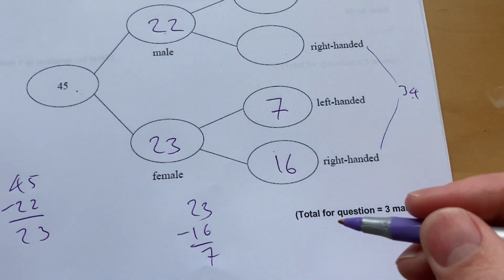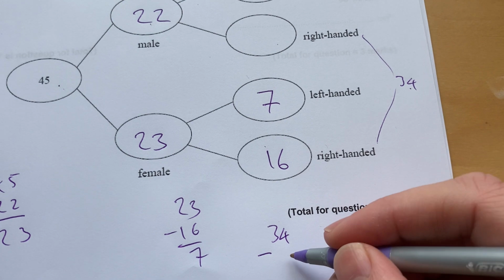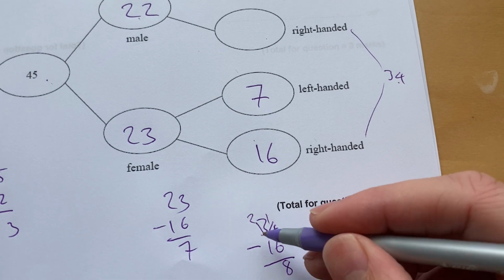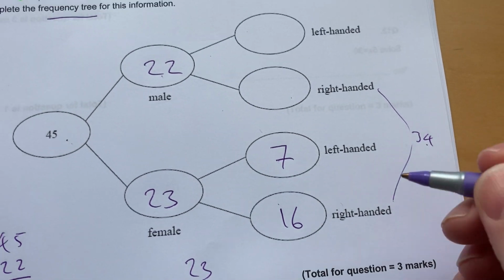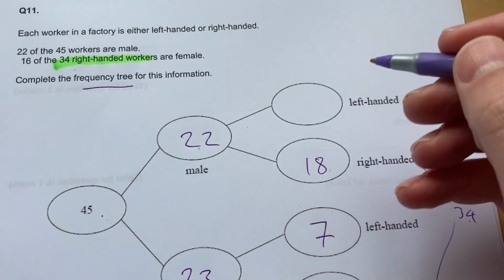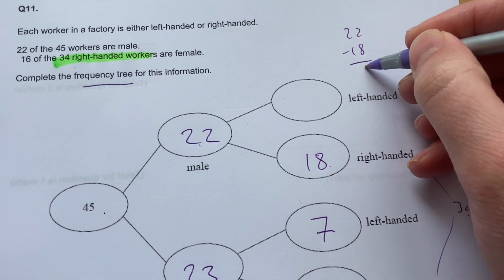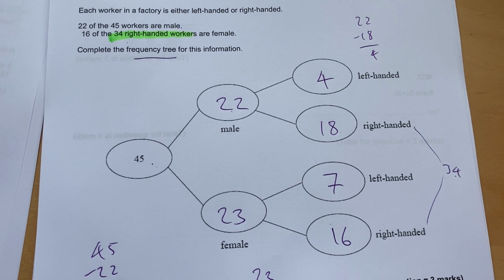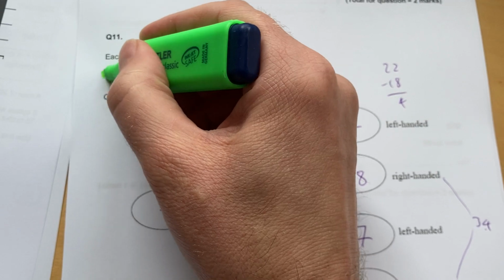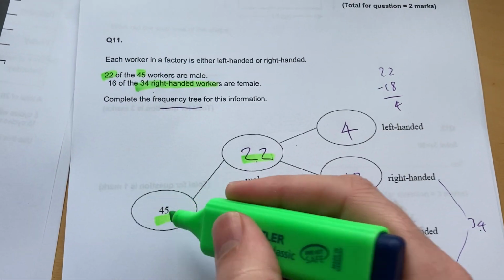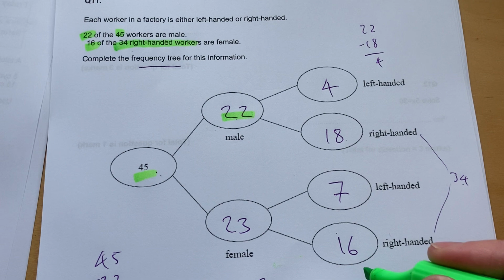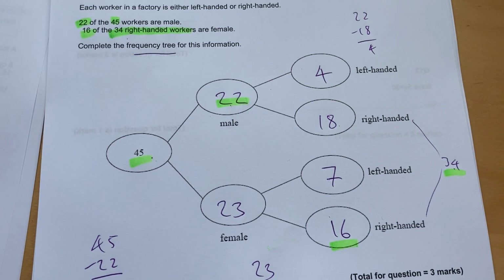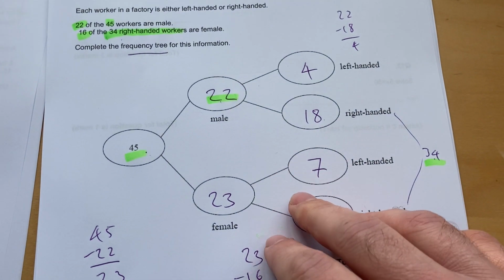So if I do another little sum, 34 minus 16, I will get 18. So I can put 18 there. One final sum, 22 minus 18 is 4. And there we've completed that frequency tree. I know that 22 is correct. And they gave us that 45. 16 went there. And they told us about the 34. And then we used that information to fill in the rest. Okay, so that's question 11.